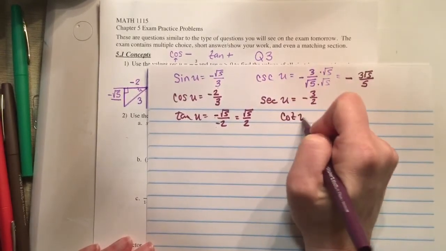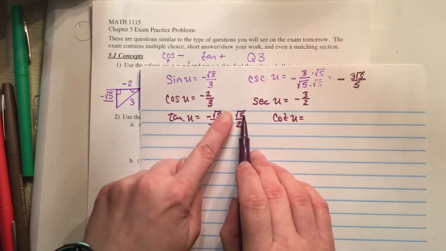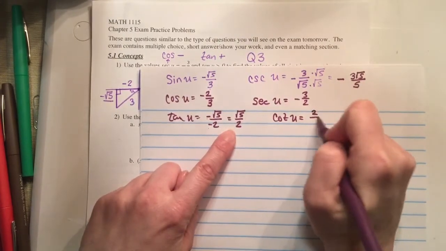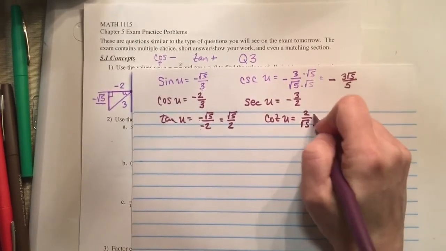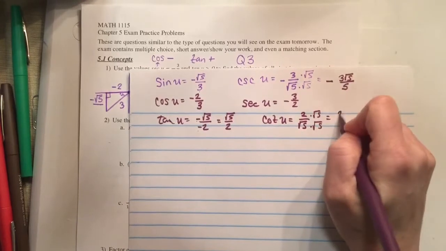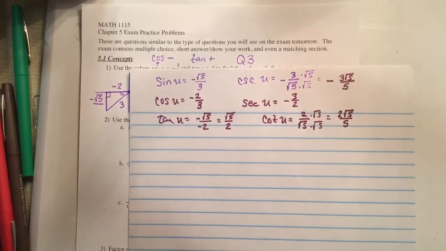Your cotangent is the reciprocal of the tangent. The tangent is a square root of 5 over 2, so if I flip it upside down, it's 2 over the square root of 5. Rationalize the denominator, so I have 2 square roots of 5 over 5, and that was our very first idea from chapter 5. Okay, I hope that makes sense, and then we're going to go ahead.